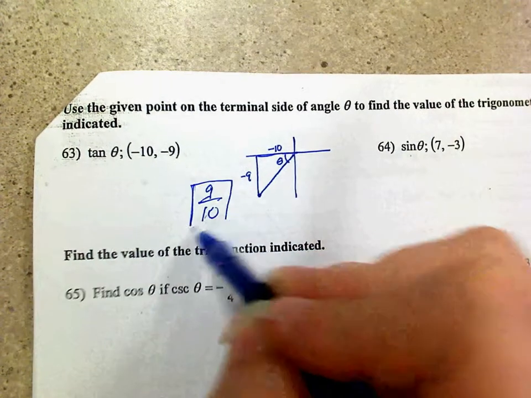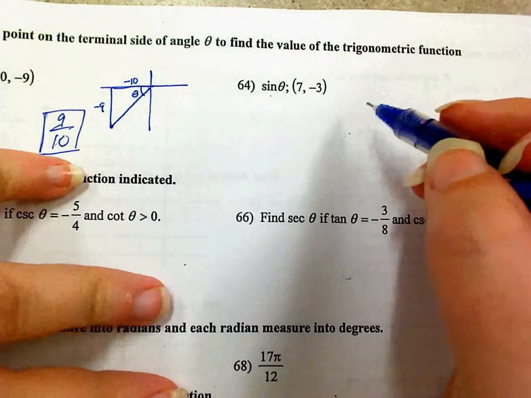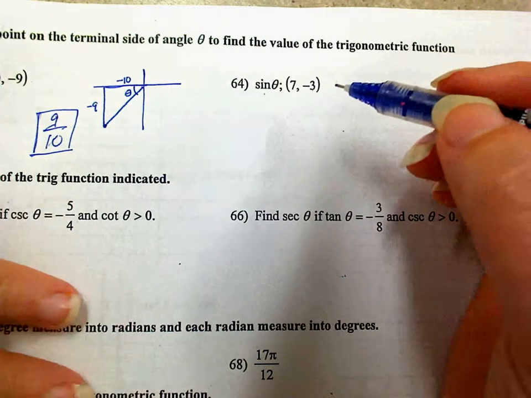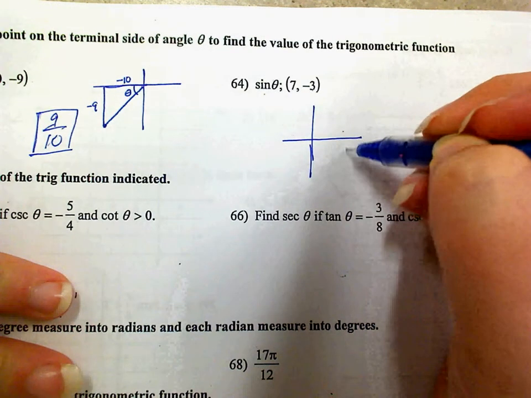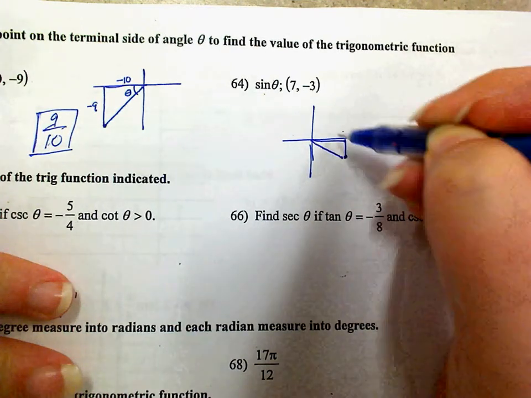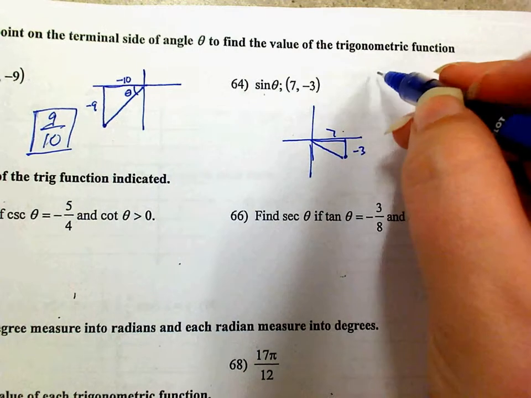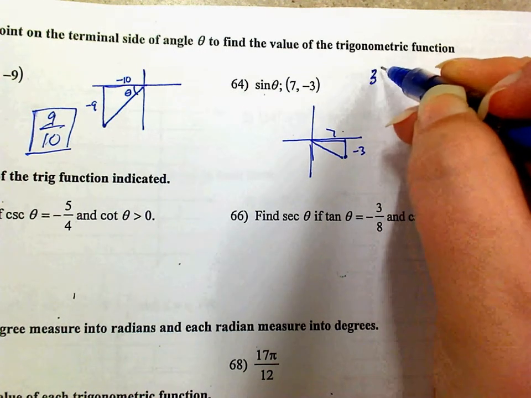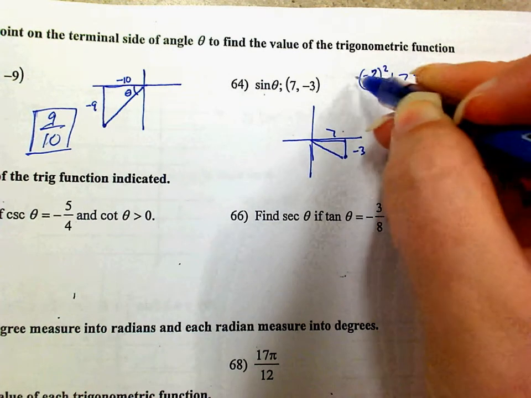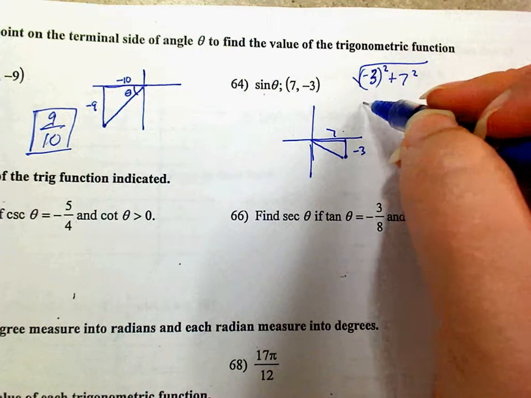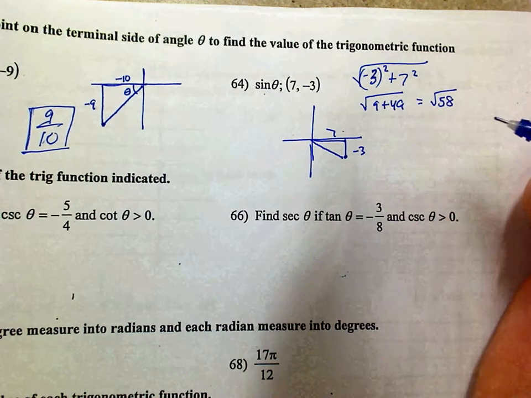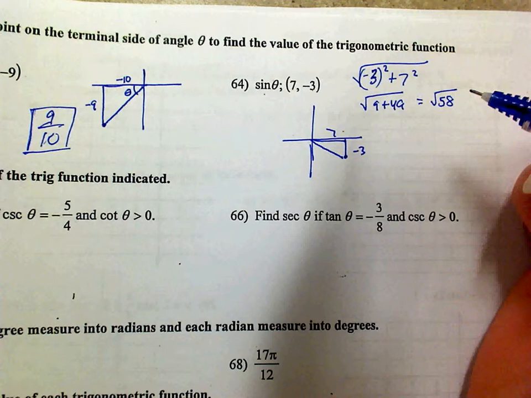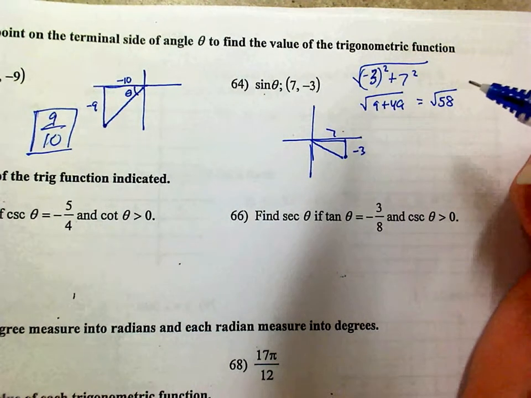So now let's do this one. It says sine of theta with 7 and -3. So sine is opposite over hypotenuse. So if I go over 7 and down 3, positive 7, negative 3. Hypotenuse: a squared plus b squared equals c squared, take the square root, which is the square root of 58, which is 29 times 2, which doesn't simplify the problem.